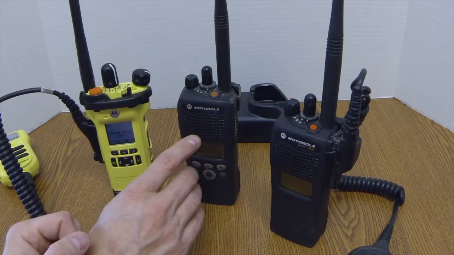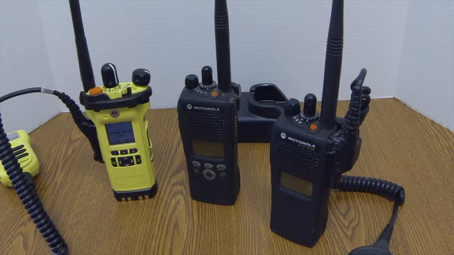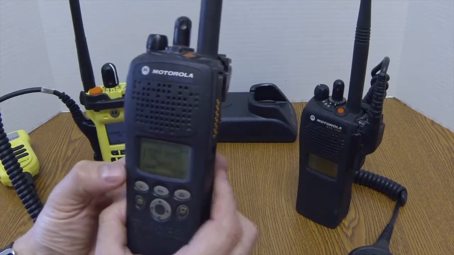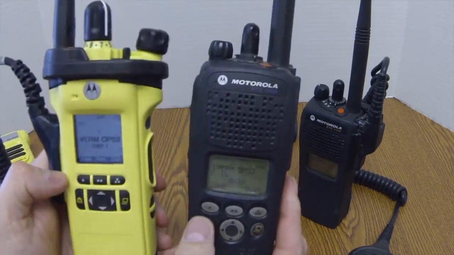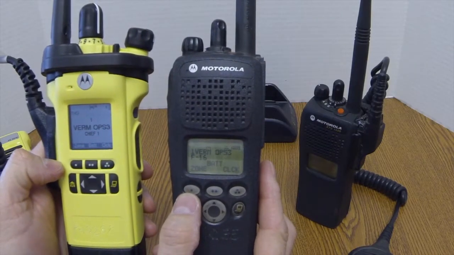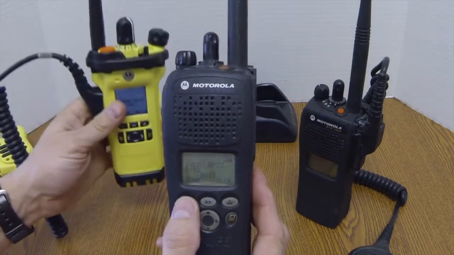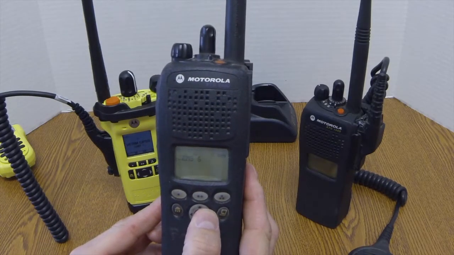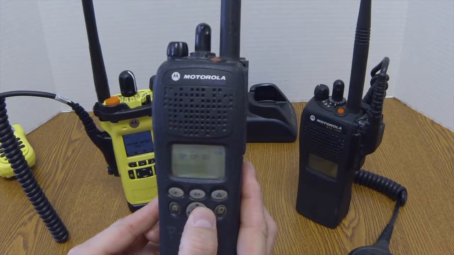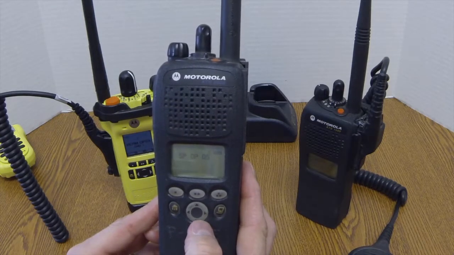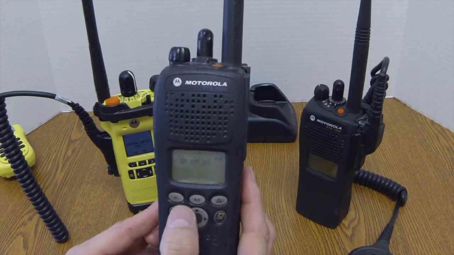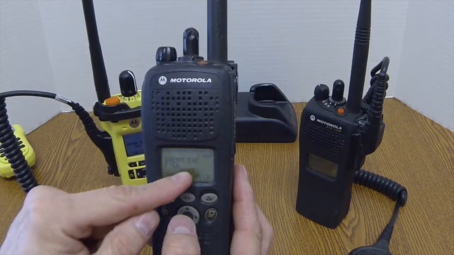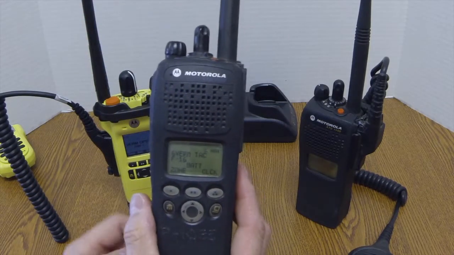On the 2500 model and on the APX 6500 model, zone is one of the options for the front buttons. When we push that button, we're able to scroll through and select which zone we want to operate in. Again, no matter what zone you're in, the first channel is our main operational channel, Vermilion TAC.